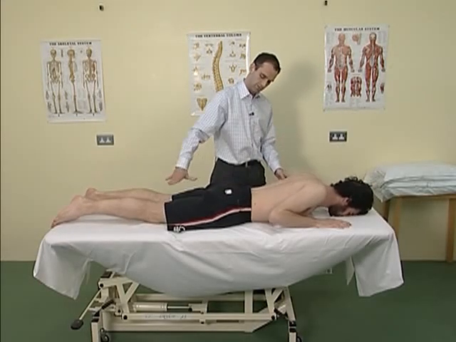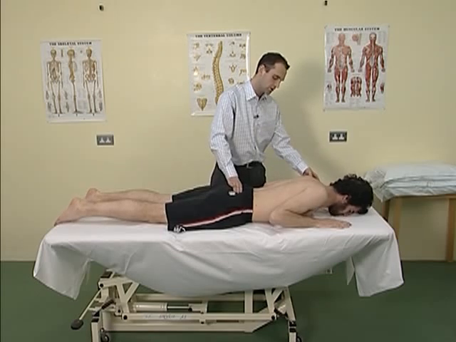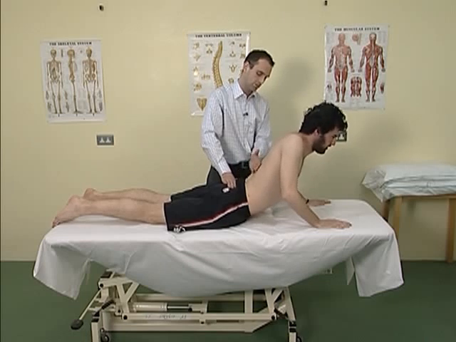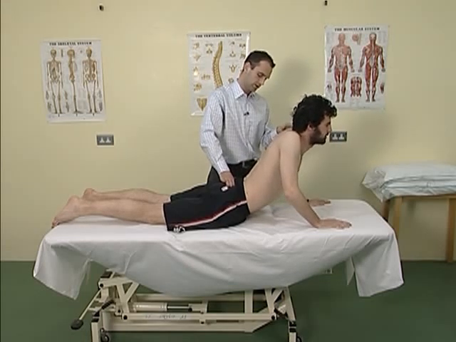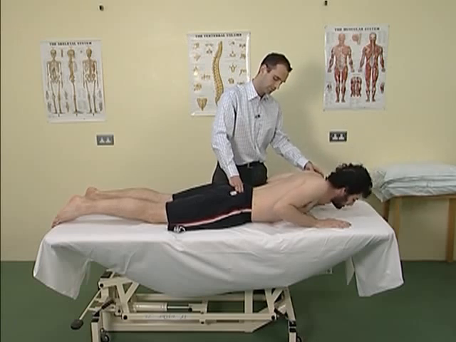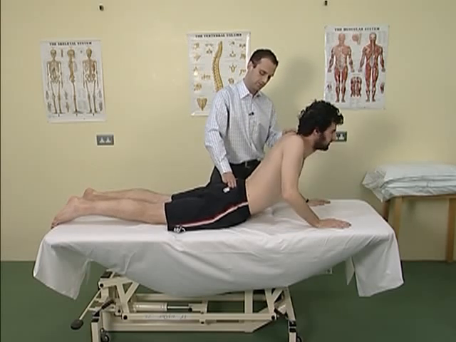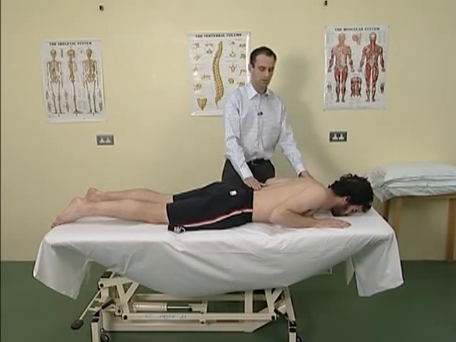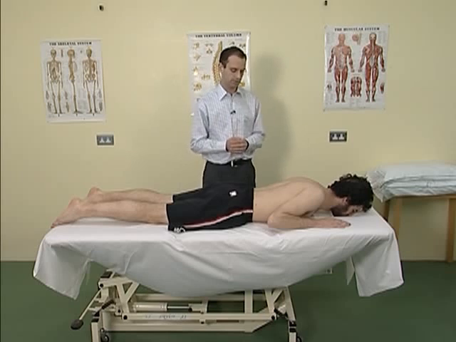So try to keep your legs and hips down on the bed as much as possible. Nice and slowly now push up with your hands till you feel a stretch in the back here. That's it. That's enough for you as you're starting to lift your hips now. Okay, and back down again. So once again, this can be repeated as appropriate. And relax.